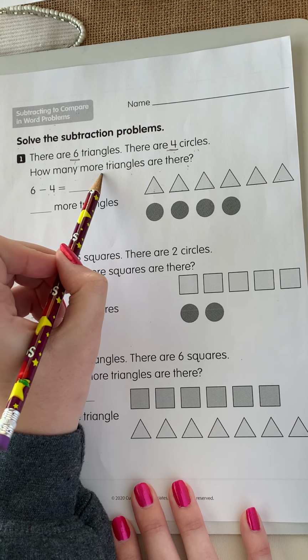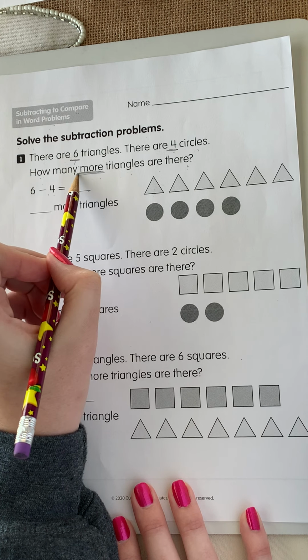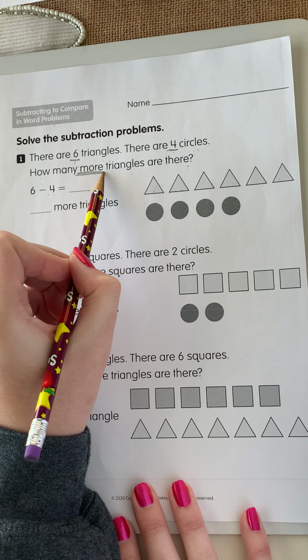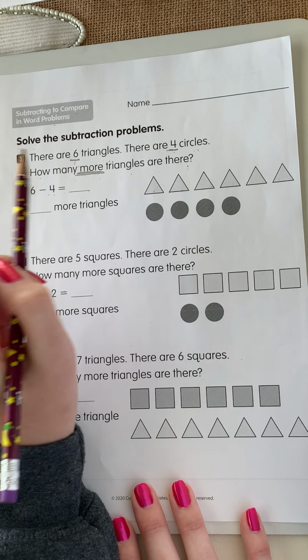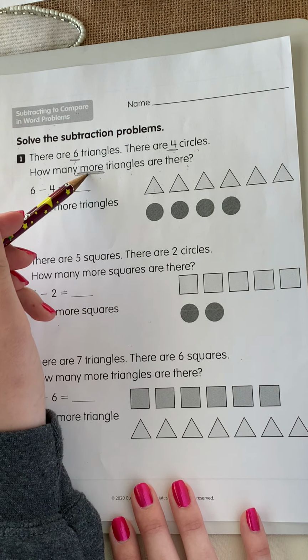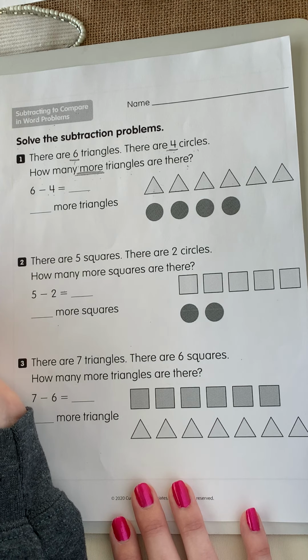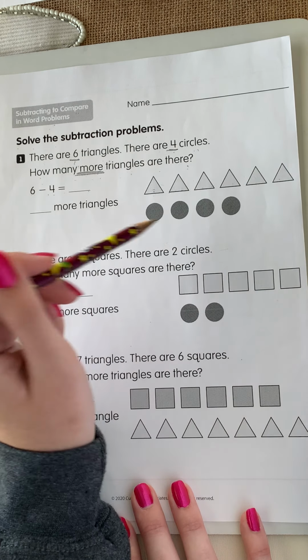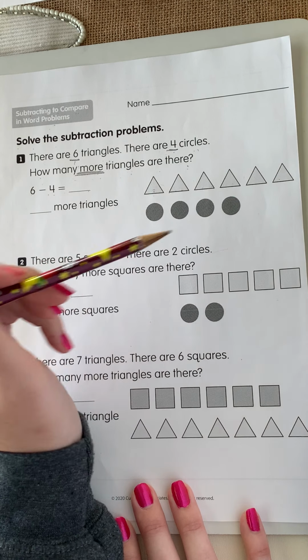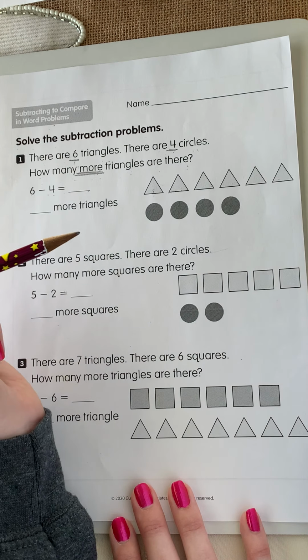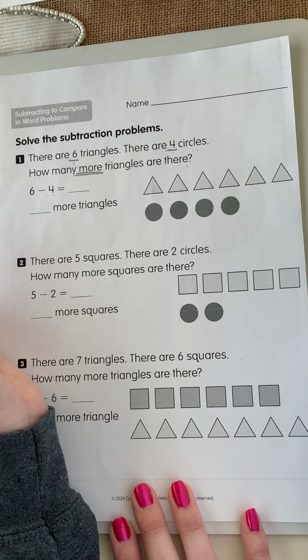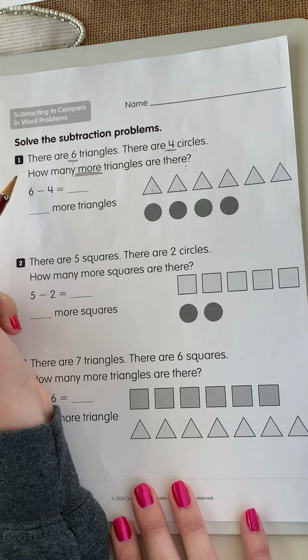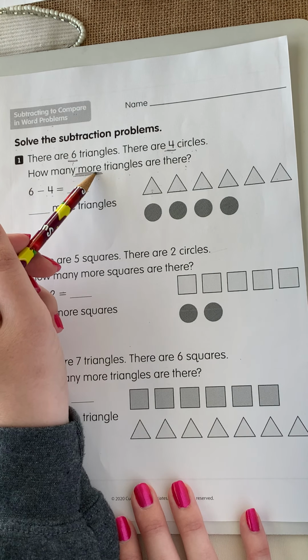How many more triangles are there? More is the most important word in this word problem. We are not going to add all of the objects. So we're not going to count the number of triangles and then count the number of circles and add those numbers together because it's asking us how many more.